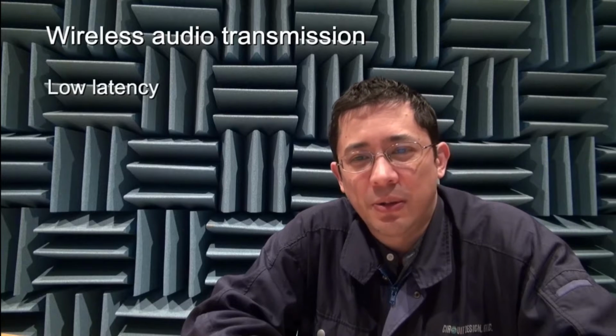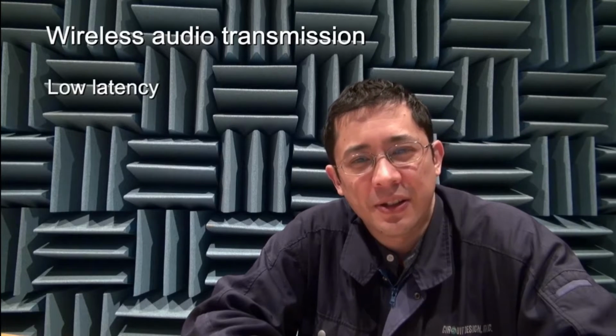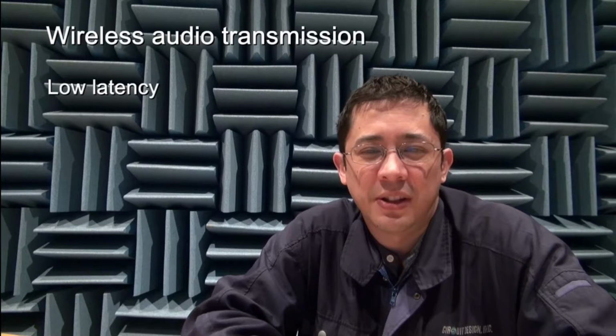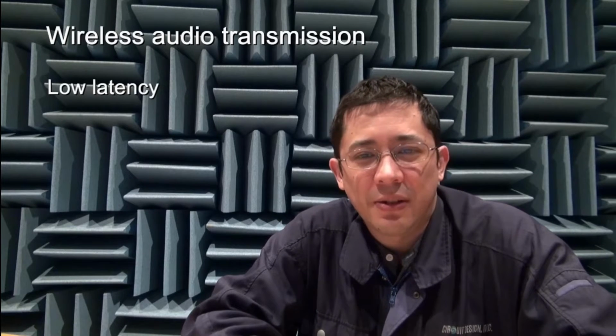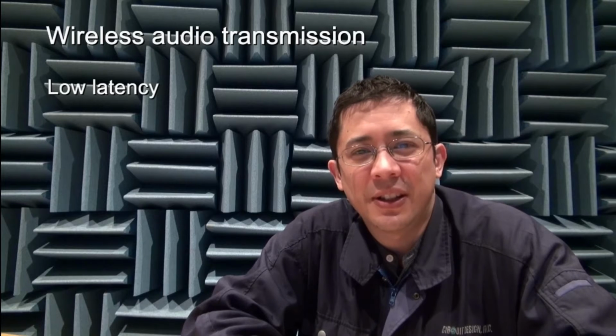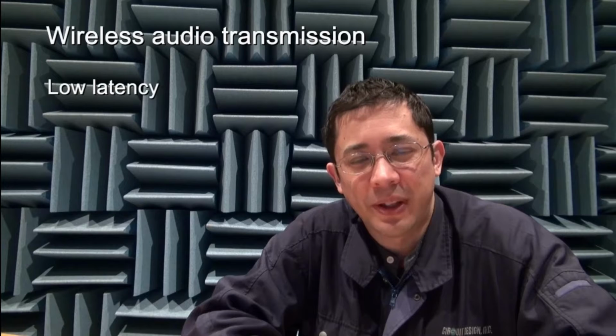When transmitting the audio digitally, a disadvantage is the DSP process can introduce delay between transmitted and received audio. By using analog FM modulation, the latency is near zero, so there is negligible delay between audio transmission and reception.